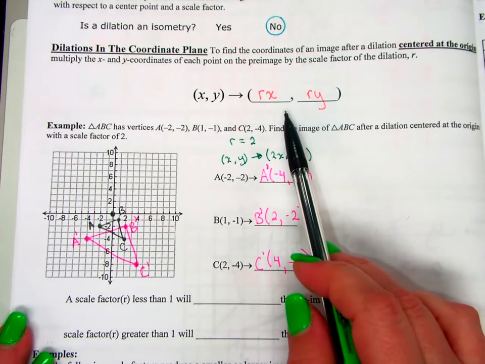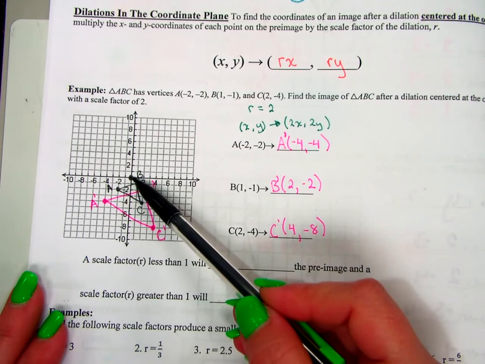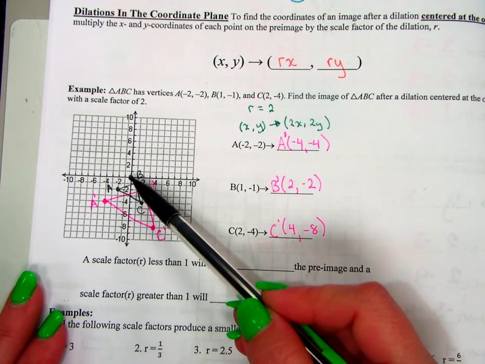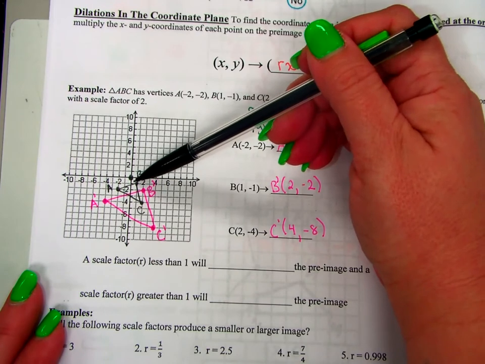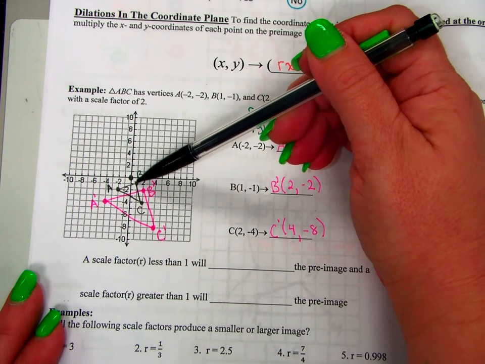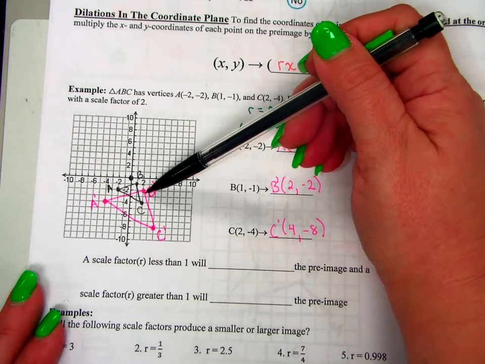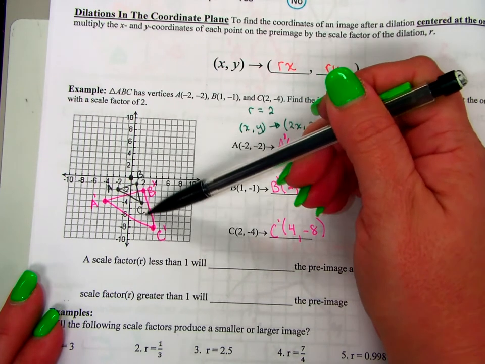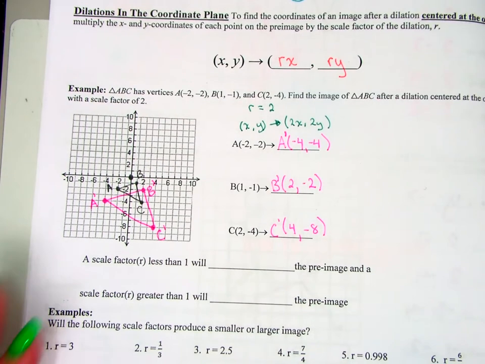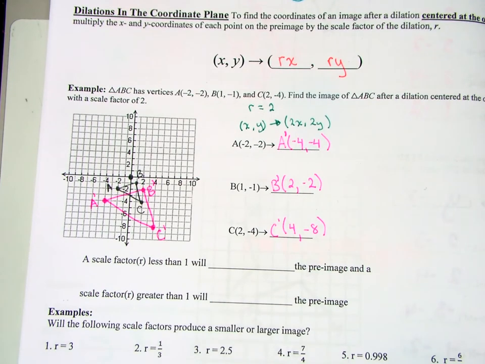That's when we can use this property. So that means every point is twice as far from the center. From the center to the original B and to the new B, it's twice as far to the new B. From the center to C, I have to go twice as far to get to the new C. And so you end up with an image that's twice as big.